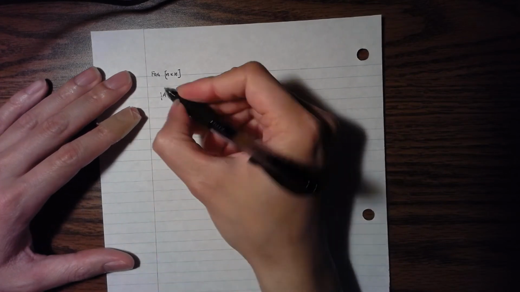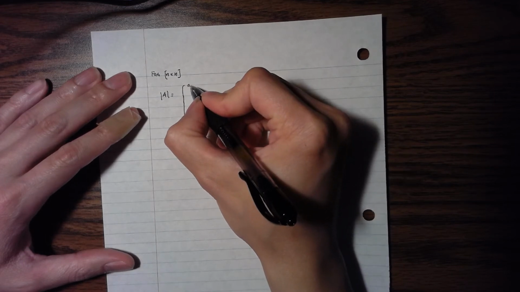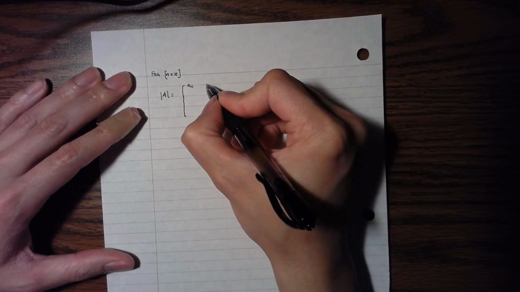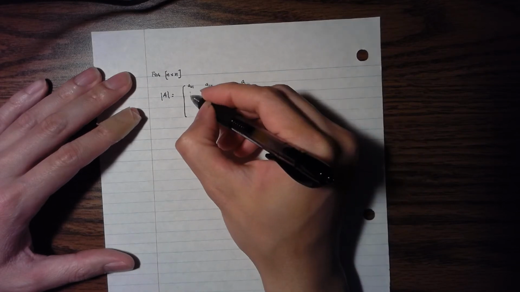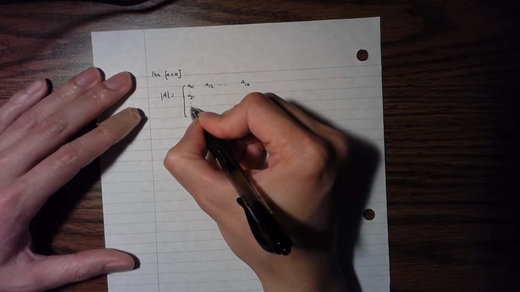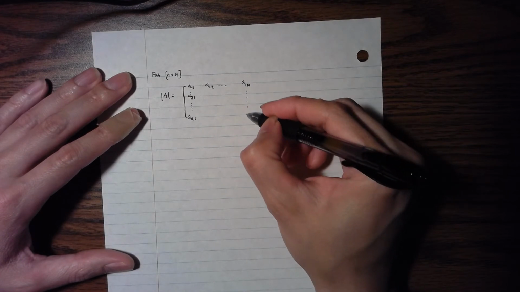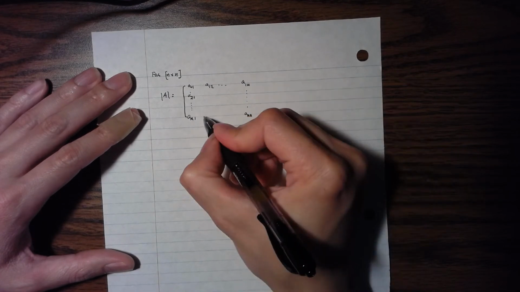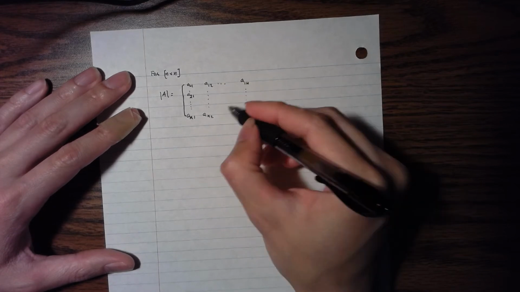So let's write out the n by n matrix first. So this is A11, right? And then over here we go A12, and this is A1n. Then this is A21. This is An1, and finally we have Ann here. And this is An2, something like that.